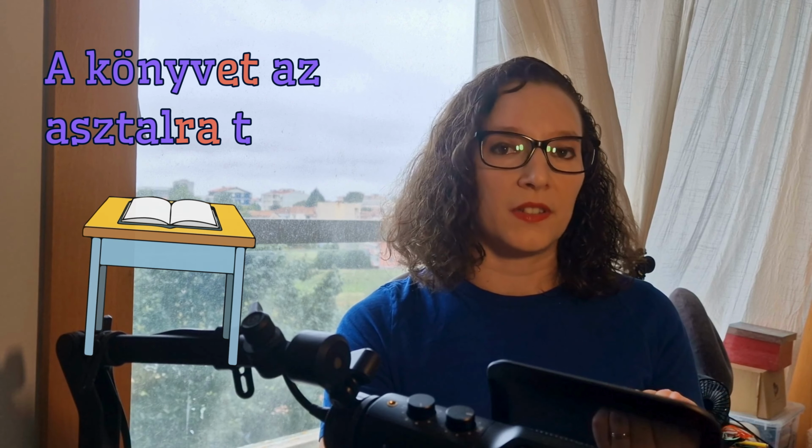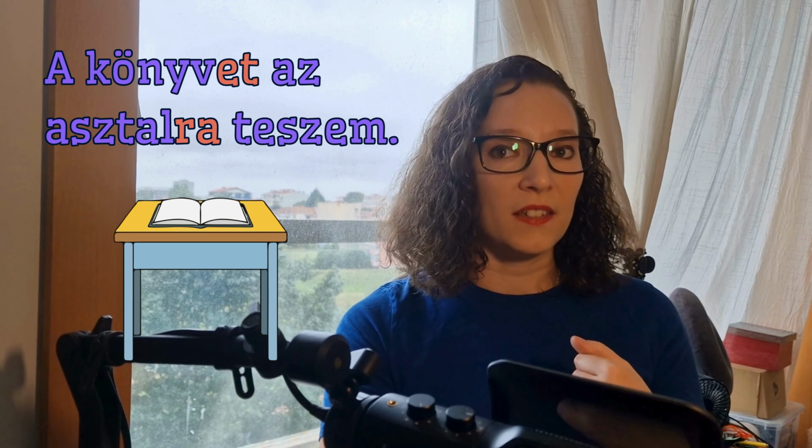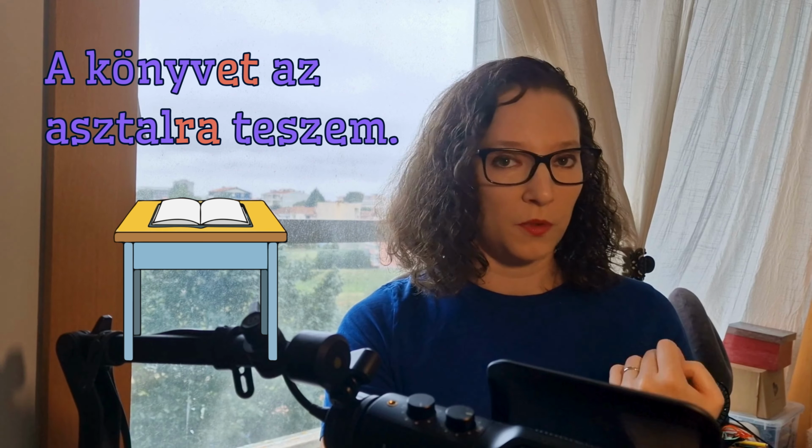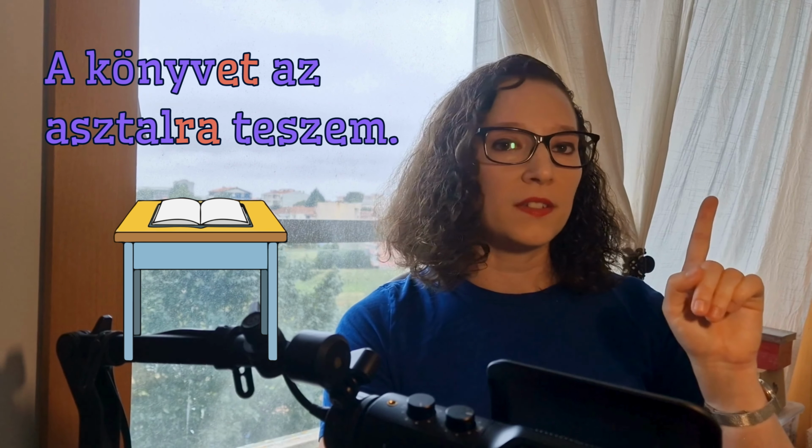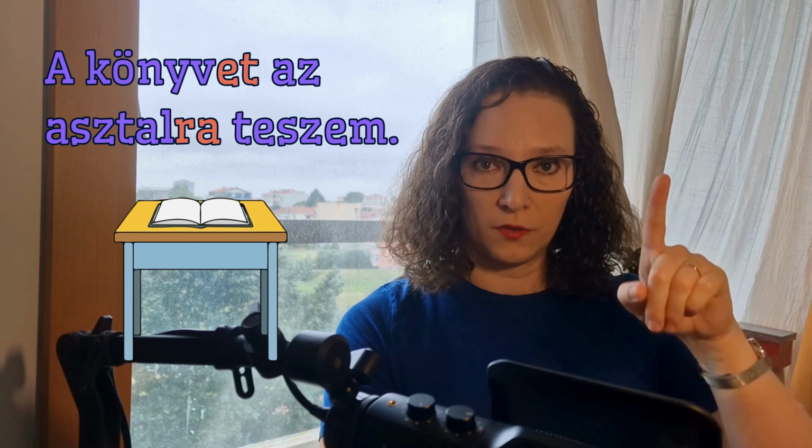These are the location suffixes and they cannot be combined with accusative. There is only one way to have them in the same sentence: if the location itself is just extra information, not the focus of the sentence. For example, a könyvet az asztalra teszem. In this case, könyv is our focus, our object, not asztal, because asztal became a location by the suffix, not an object anymore. More suffixes that won't work together with accusative.